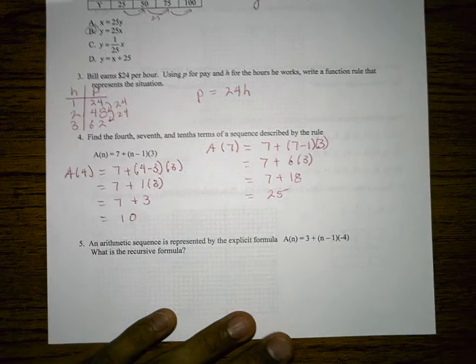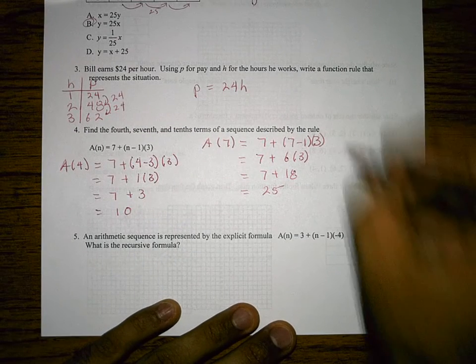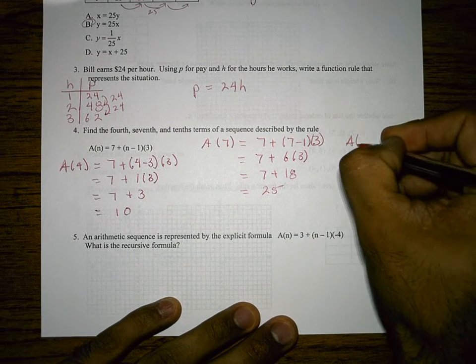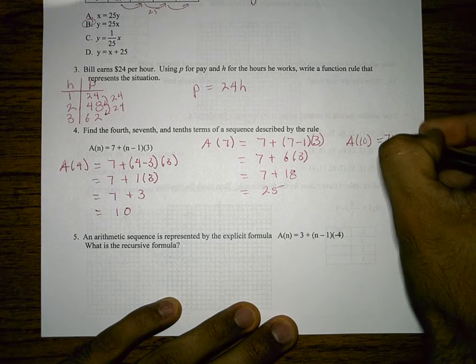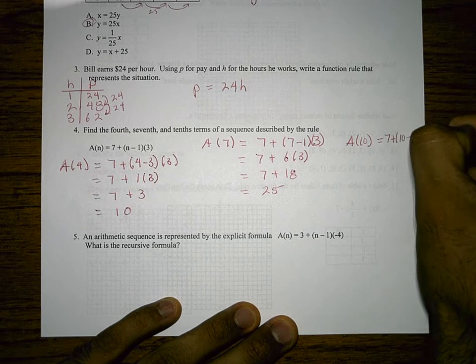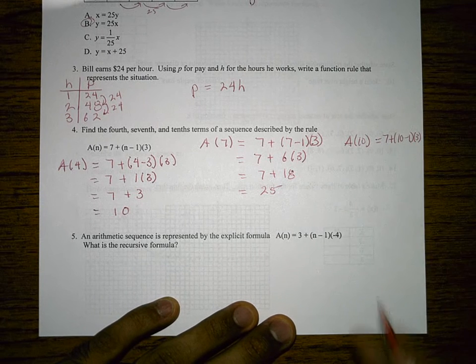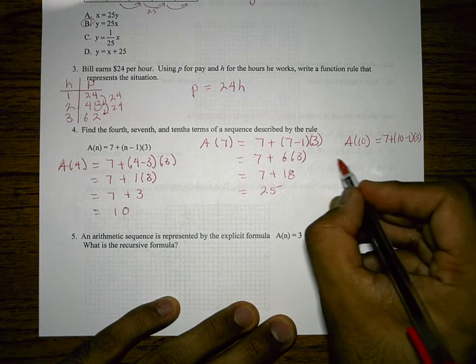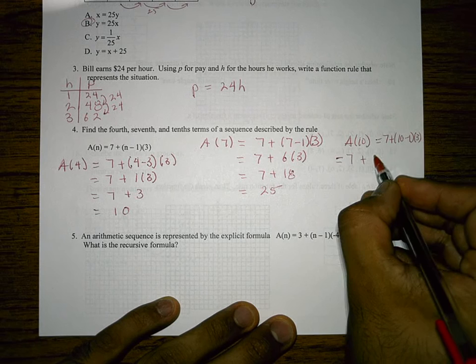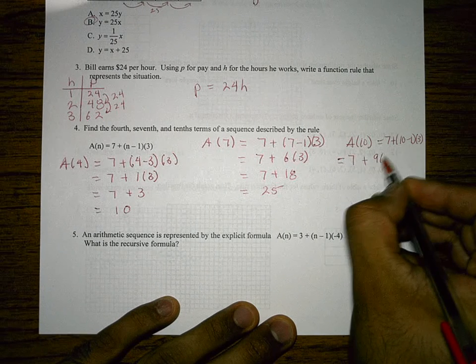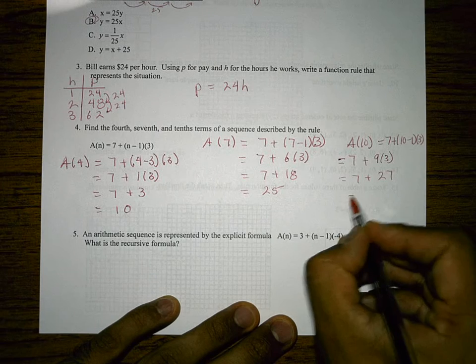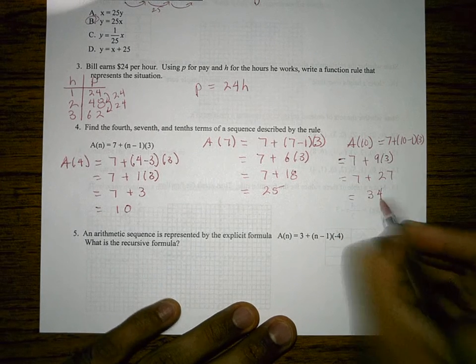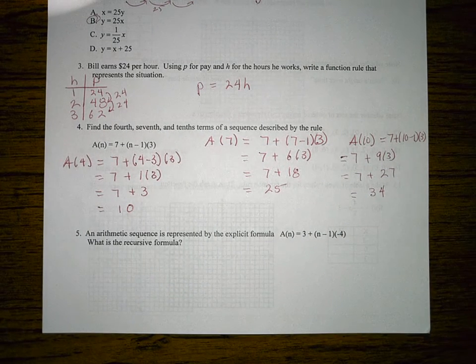Alright, so if I can squeeze this last one in here. And the 10th term, a of 10 equals 7 plus 10 minus 1 times 3. And I'm going to scoot this over just a little bit. I'm going to say 7 plus 9 times 3 equals 7 plus 27 equals 34. Okay.